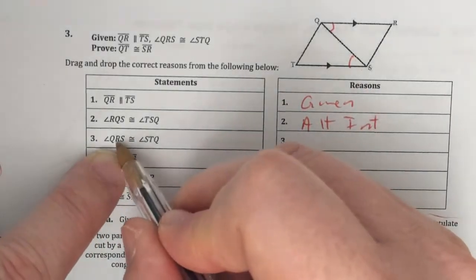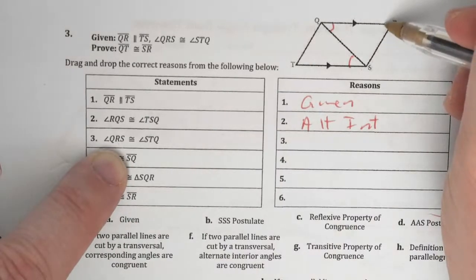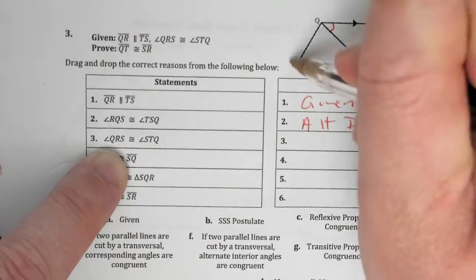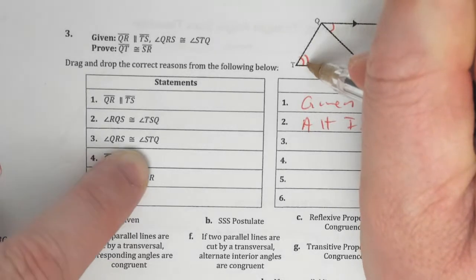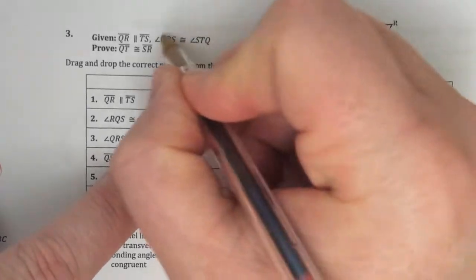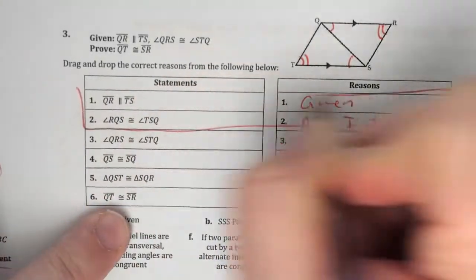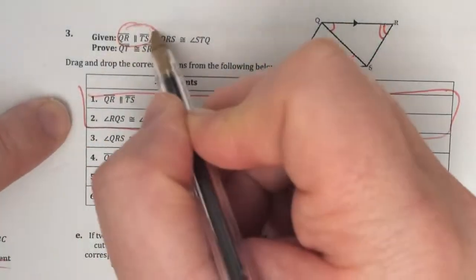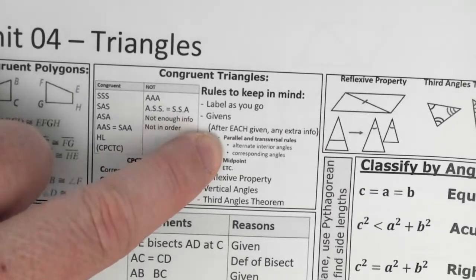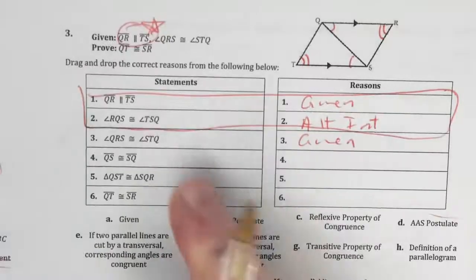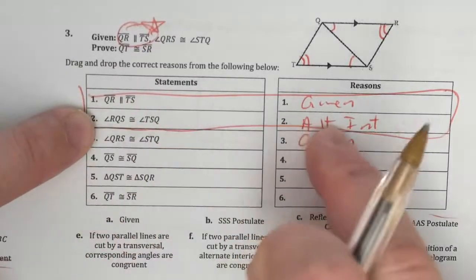And then why would R be equal to T? So why are these two angles? R is equal to T. And the reason was that it was given. So look at this. As soon as we said lines were parallel, right here, that's special because as soon as we say lines are parallel, that feeds into alternate interior and corresponding. So as soon as we said lines were parallel, we had to feed off of that.